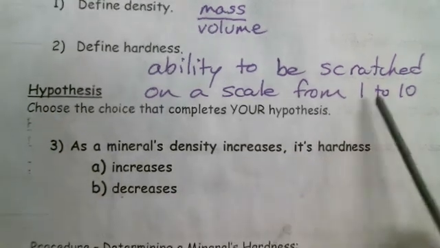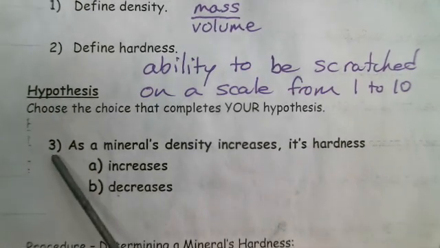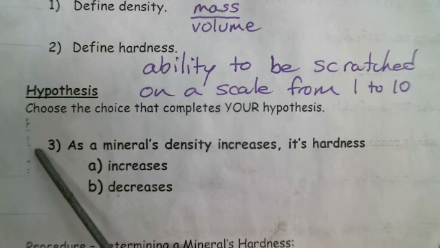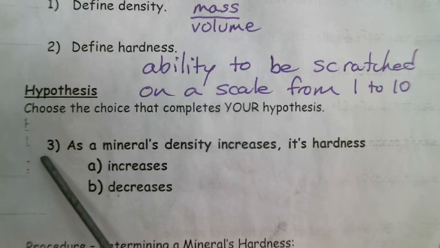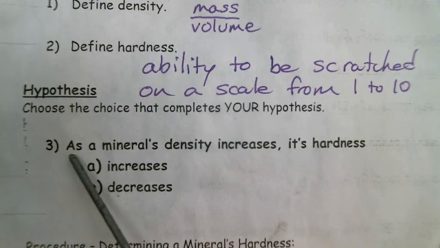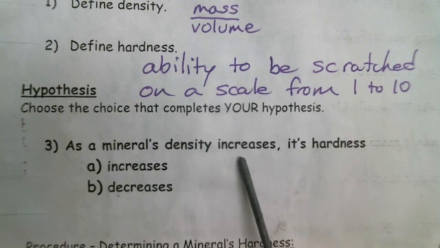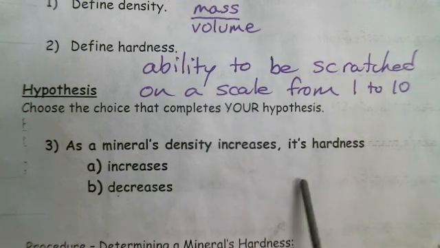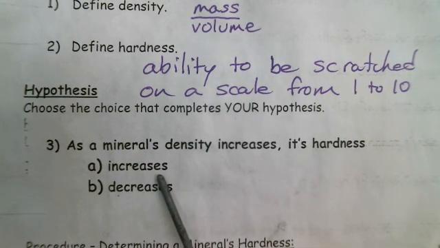So with that in mind, let's make your own hypothesis. We want you to read this sentence and then choose the choice that completes your hypothesis. What is your idea? From your own experiences, what do you think is the answer? Number three, as a mineral's density increases, its hardness will, do you think it's A, increases, or B, decreases? Let's check in.